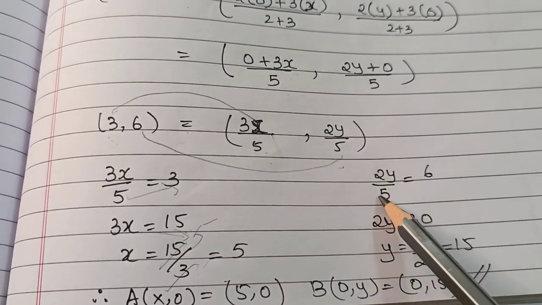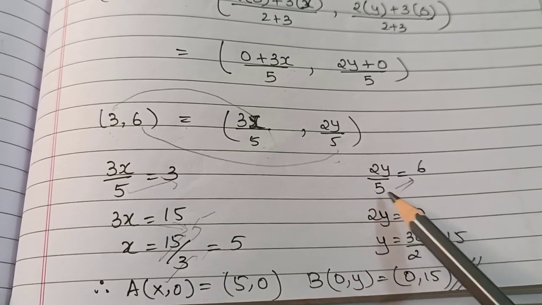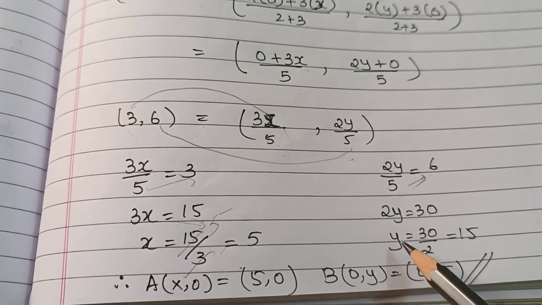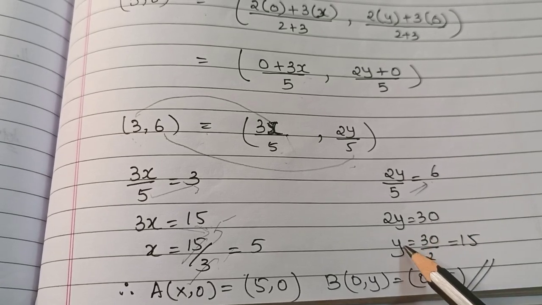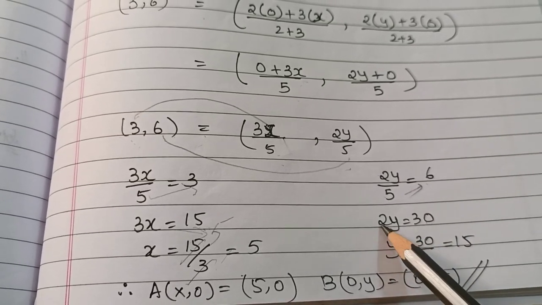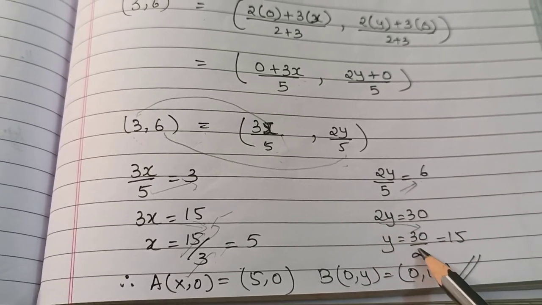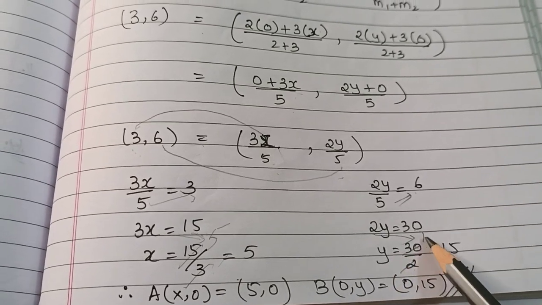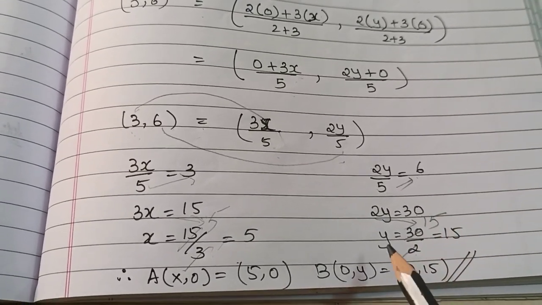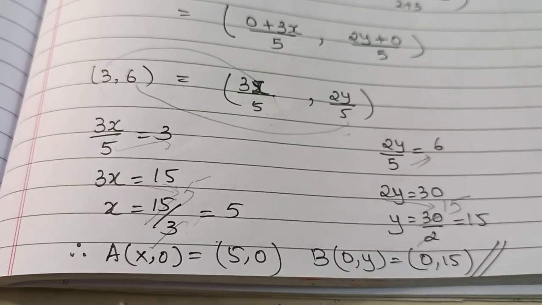Similarly, 2y/5 = 6. Multiply. 6 fives are 30. 2y = 30. Then y = 30/2. This 2 goes in the denominator. 30/2: 2 ones are 2, 2 fifteens are 30. So y is 15.